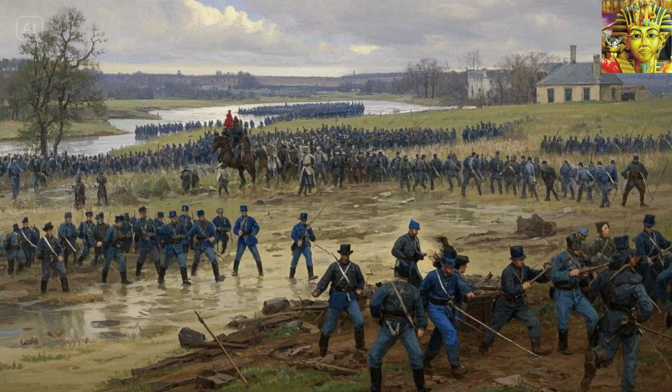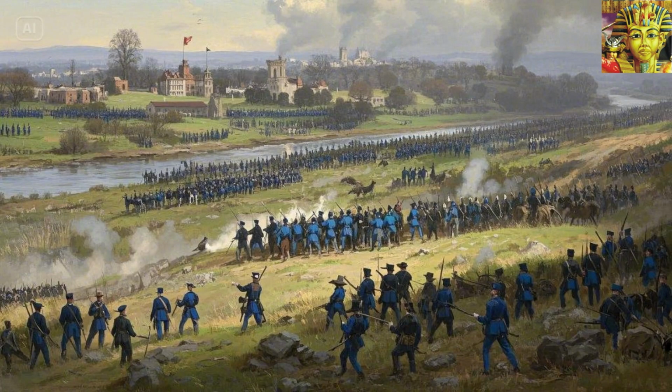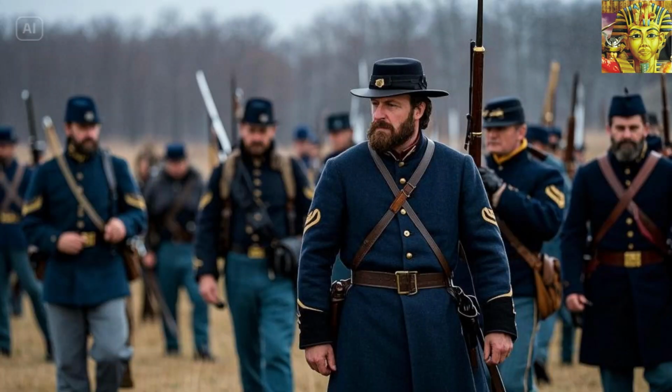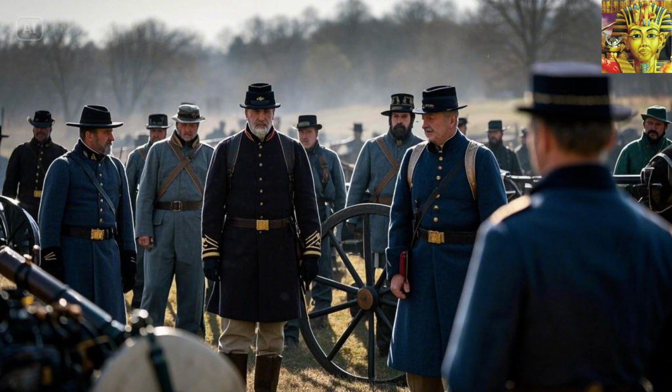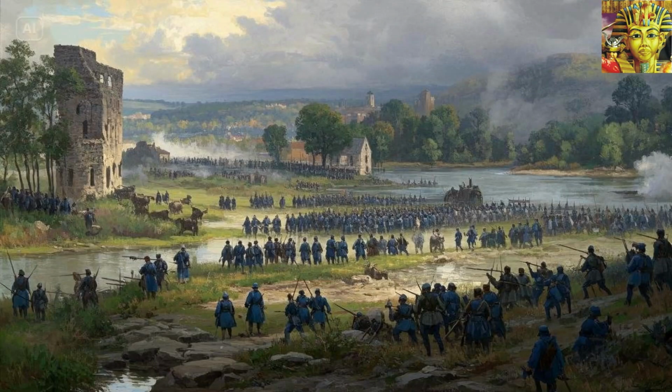The stone wall at the base of Marye Heights also served as a key defensive feature. Confederate infantry, sheltered behind the wall, delivered sustained rifle fire into the advancing Union ranks. The combination of artillery and infantry fire created a killing zone that proved insurmountable for the Union attackers.